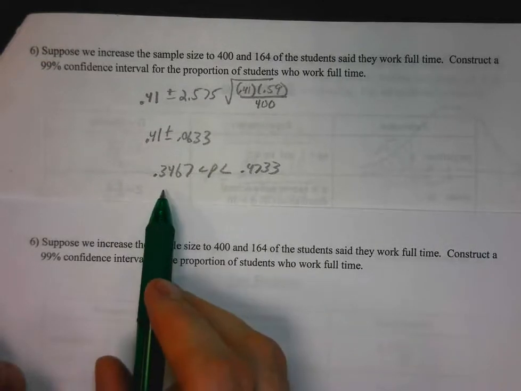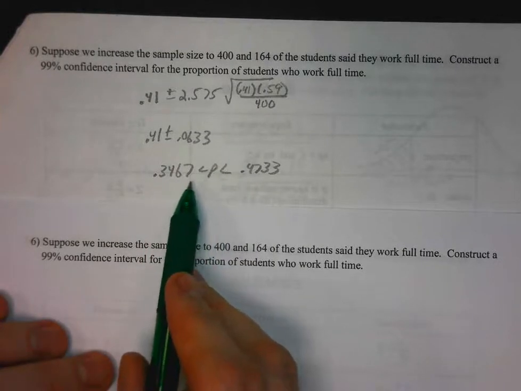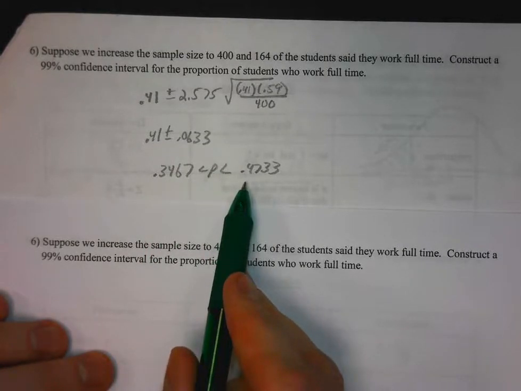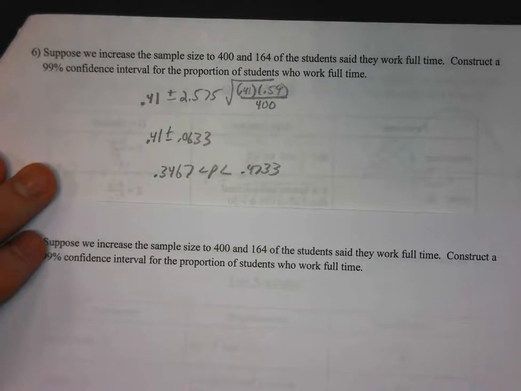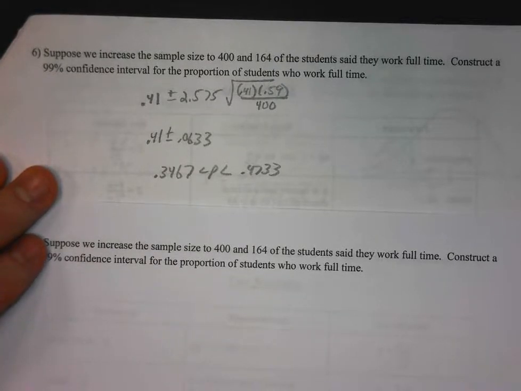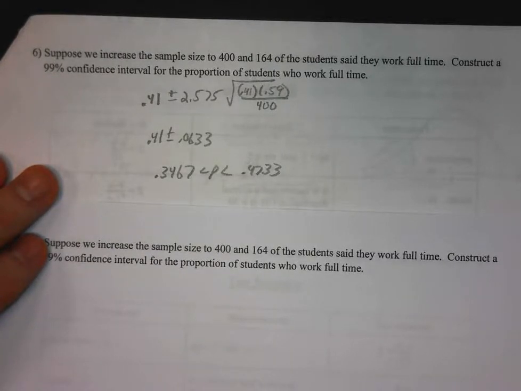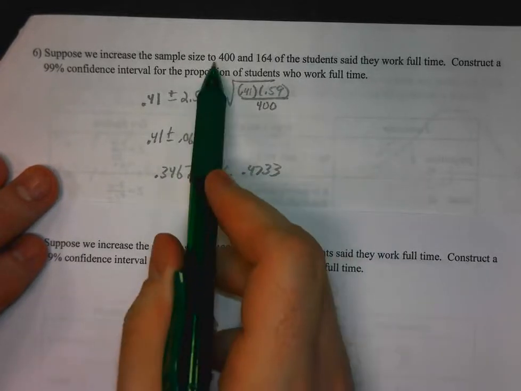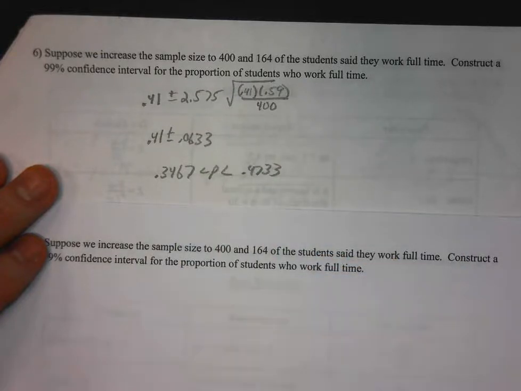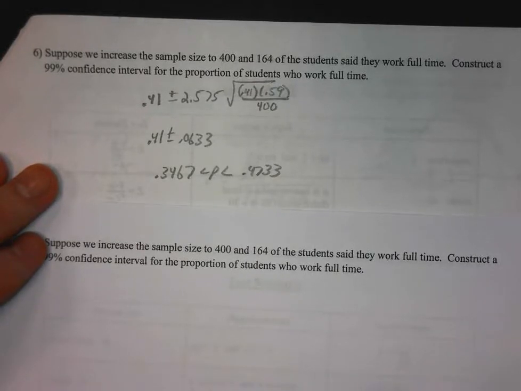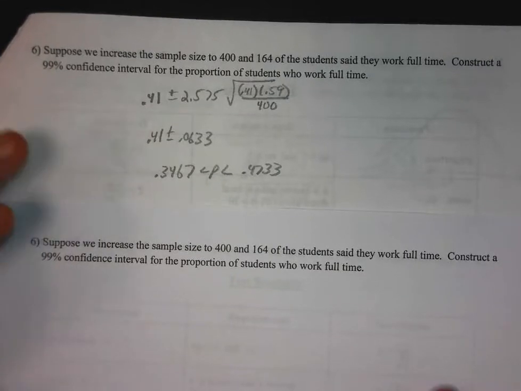So we're 99% confident that our interval, 0.3467 to 0.4733, will contain the true value of mu. Again, just like before, another way to think about that is if we were to construct 100 of these, or do this process 100 times, where we took 100 samples of size 400 and asked students if they work full time, we'd expect 99 of those intervals to contain the true value of mu. I'm sorry, the true value of p, not mu. The true value of p, the population percentage who say they work full time.